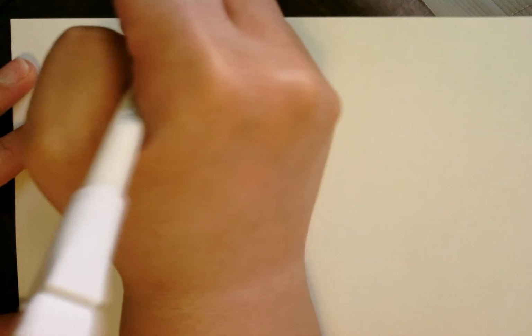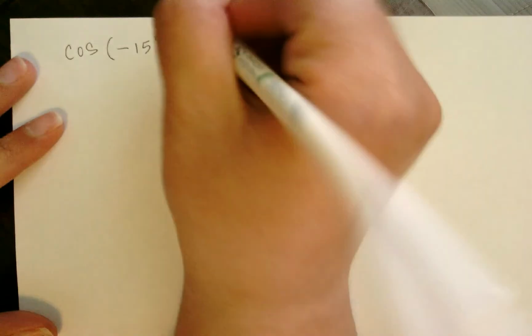What if I wanted to do cosine of negative 15 degrees? Cosine of negative 15 degrees. Well, that's not famous, right? We got 30, 45, 60, 90. We don't have 15.